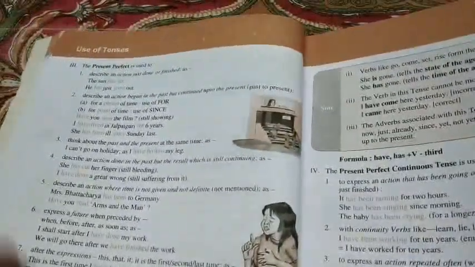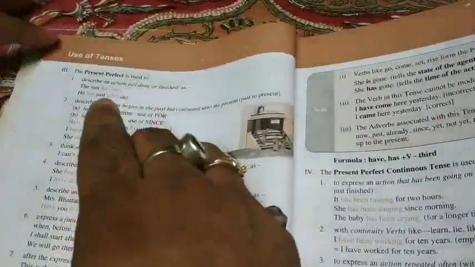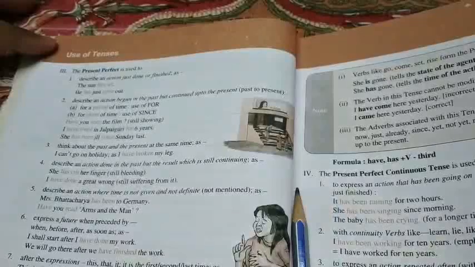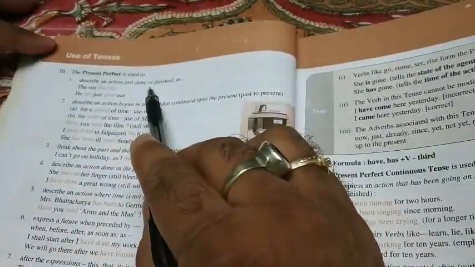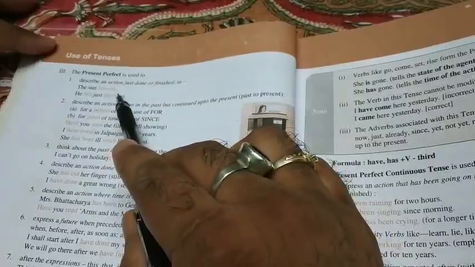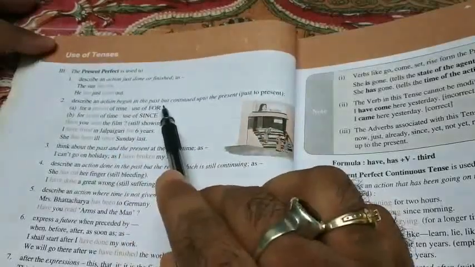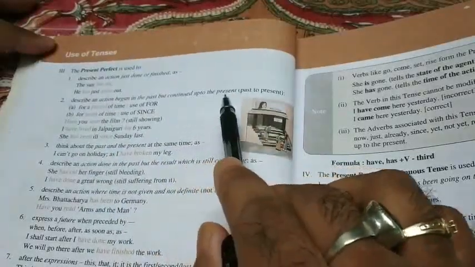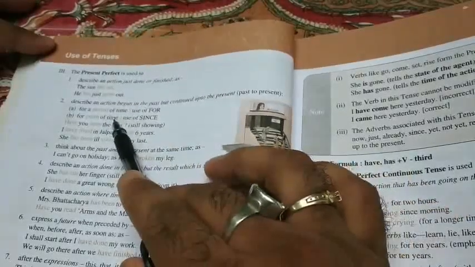Now, present perfect tense. Where is present perfect tense used? Present perfect tense is used to describe an action just done or finished. The sun has set. To describe an action began in past but continued up to the present for a period of time.